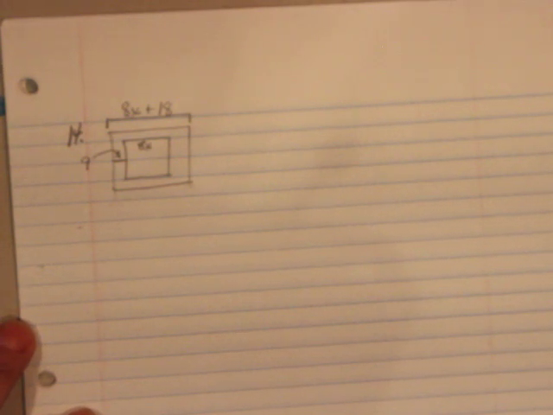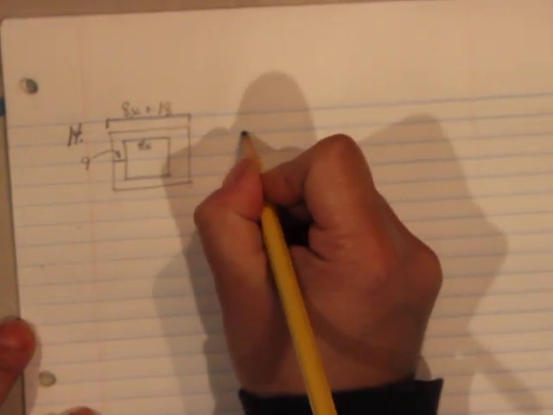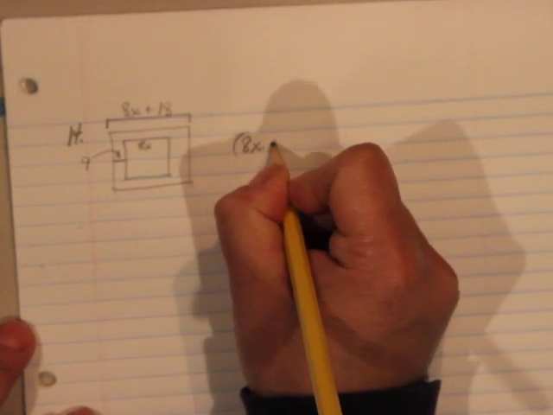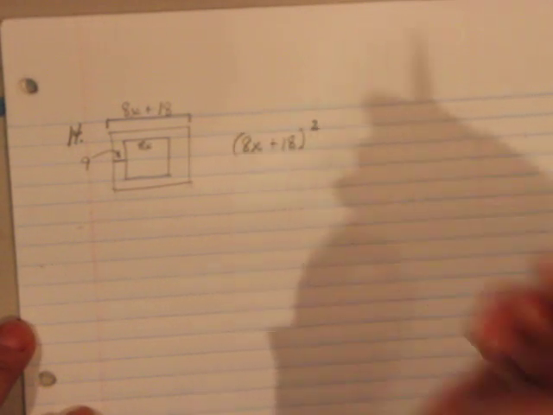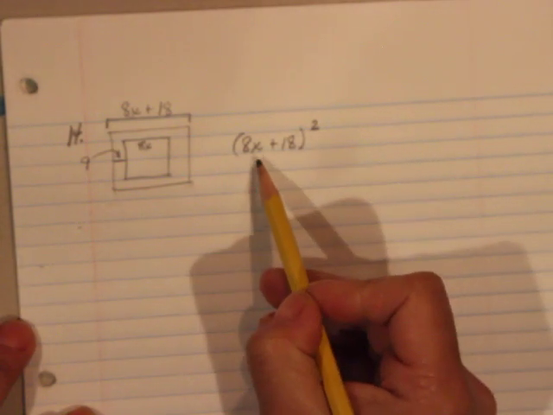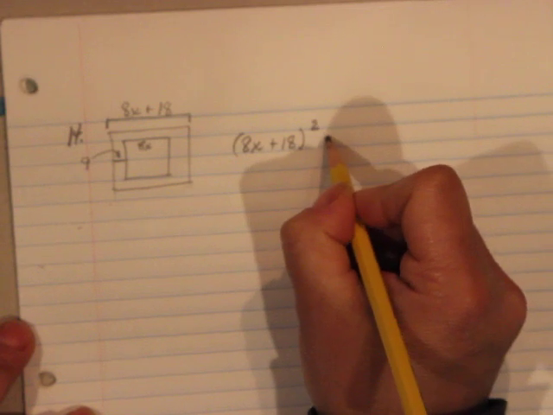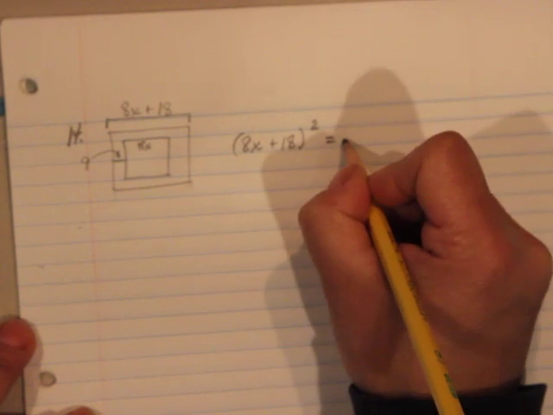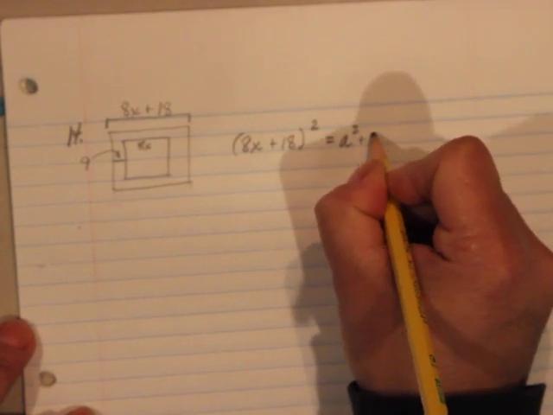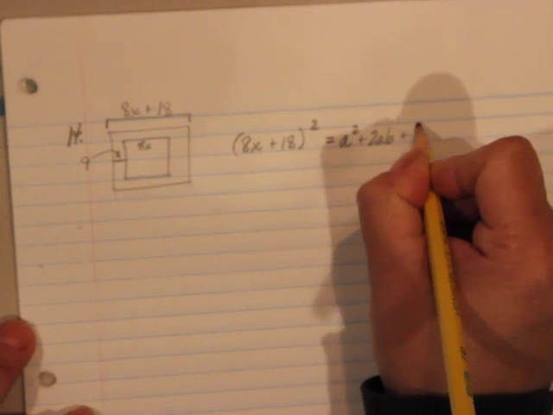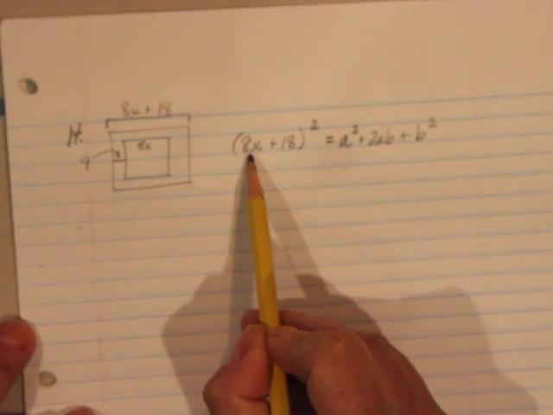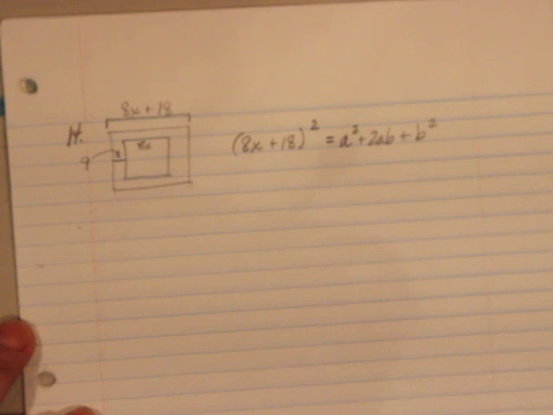So if I'm going to write a special product, then it's going to be 8x plus 18 squared. I already know when I've got a plus b squared that that's going to end up giving me a squared plus 2ab plus b squared. That's what I remember. This is my a term, this is my b term, right?